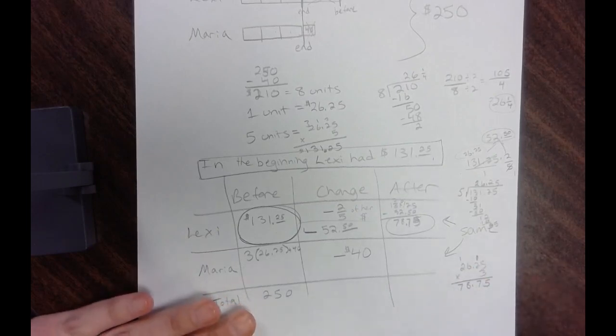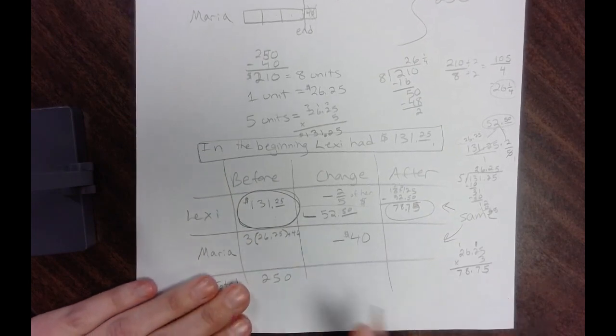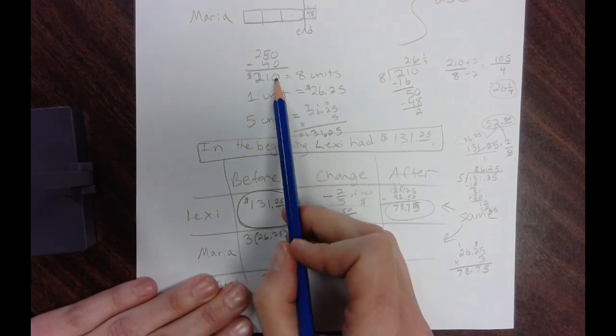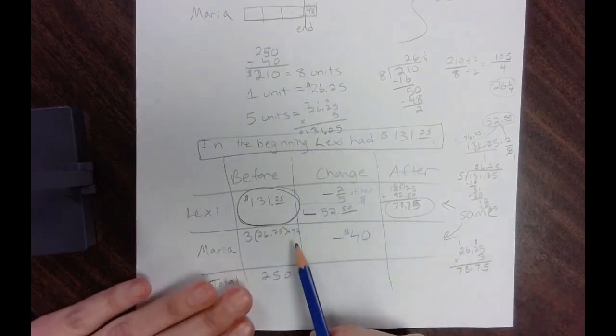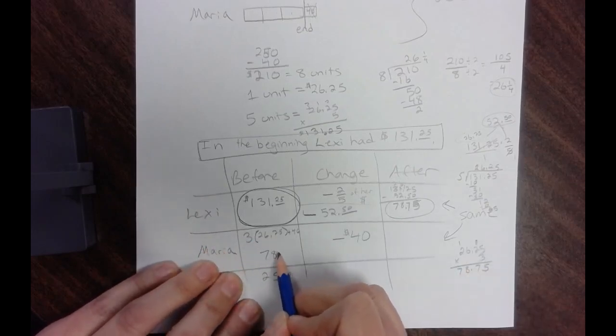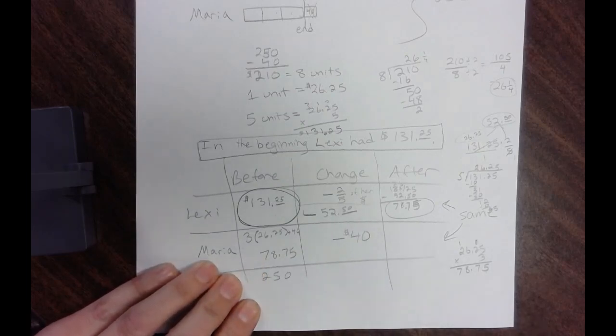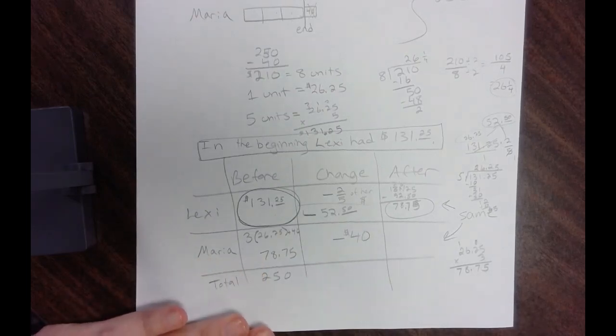Oh my gosh! Okay, wait. 78.75, but I haven't added the 40 yet. Did I forget to? Okay, wait. So 3 times this is 78.75. So she started with 78.75, but we haven't even subtracted 40 yet. So this is going to give me a point to what I did wrong.